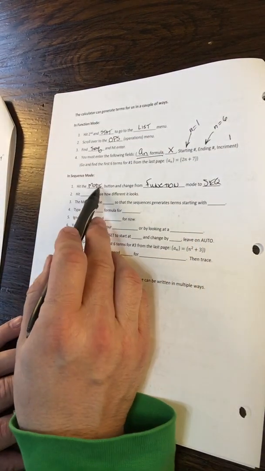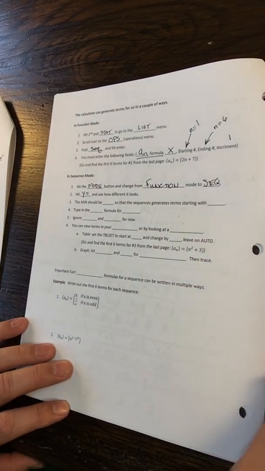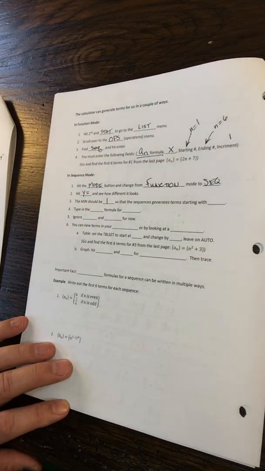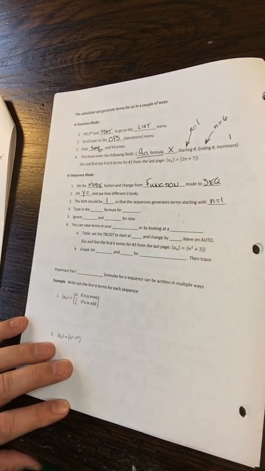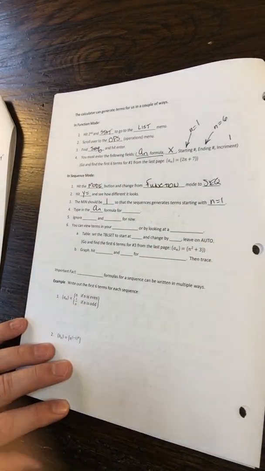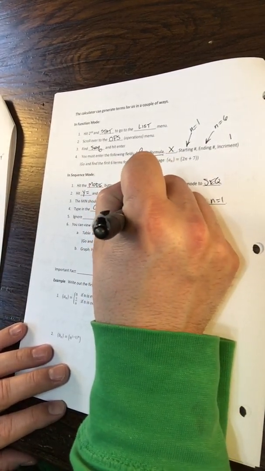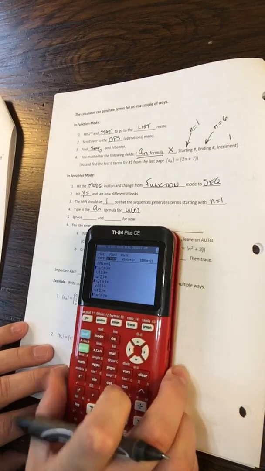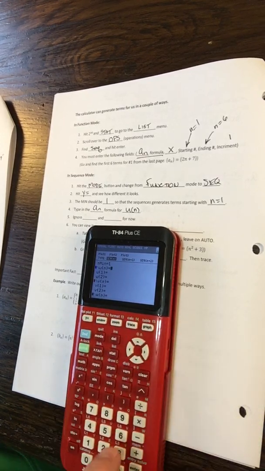So you should have a 1 at the top for the minimum. Let's see. Hit mode, hit function, hit sequence. Hit y equals like I just did and see how different it looks. The minimum should be 1 because we're going to start with 1 every time, so that the sequence generates terms starting with n equals 1. Then type in the a sub n formula, like that 2n plus 7, for u with n in parentheses. It's right there. There's a u with an n in parentheses. And so, look, I'm just going to type it in, 2n plus 7.